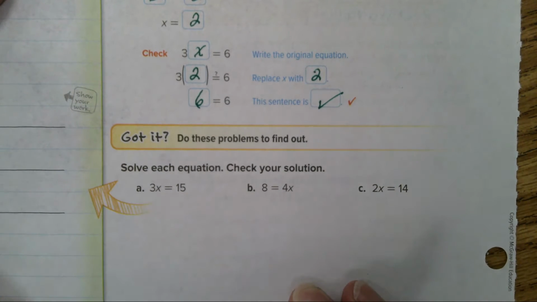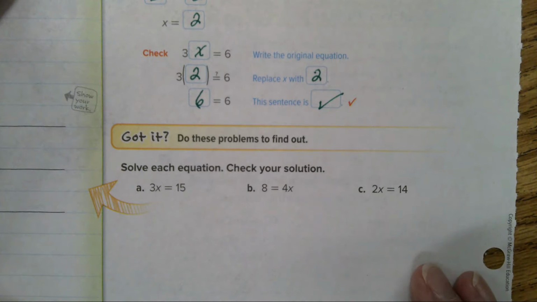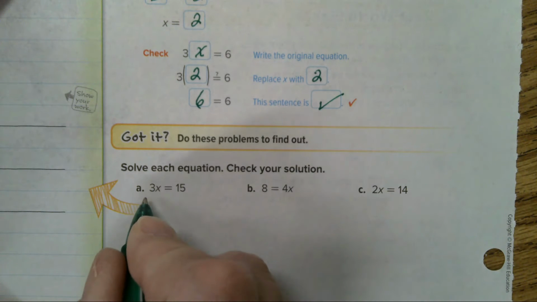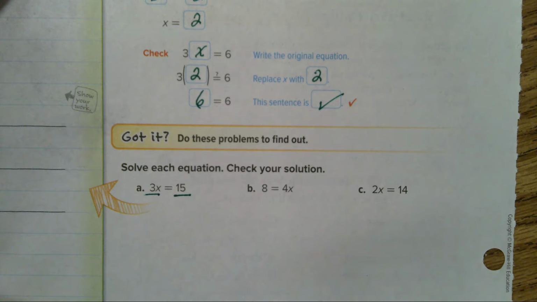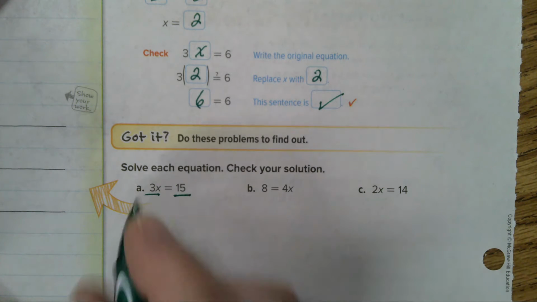Let's do these together. In letter A, to undo multiplication, we divide. Do you see how we show division in algebra? I just showed division, drawing those blanks. You got those drawn, Jackson? Okay, what am I going to divide both sides by, Jackson? 3. You're good at this.